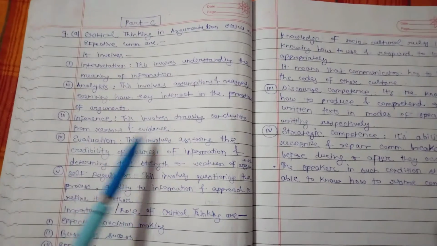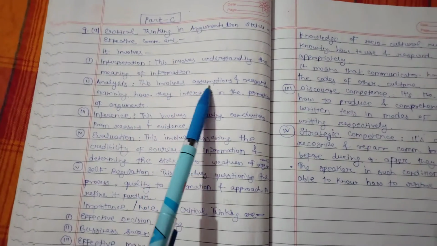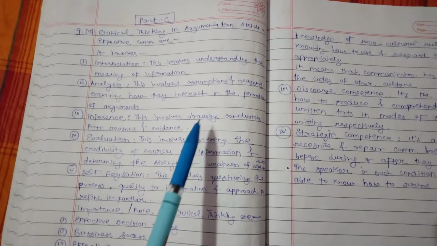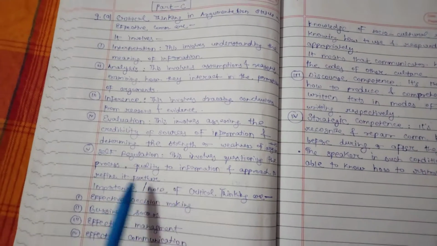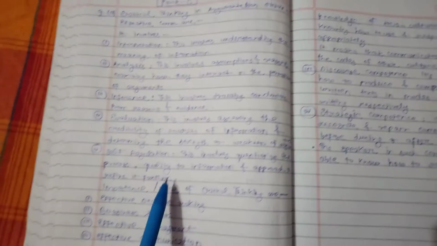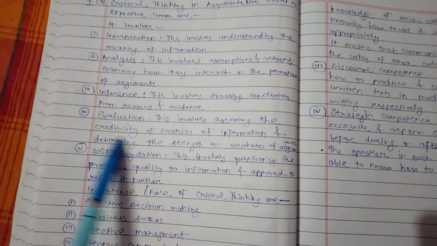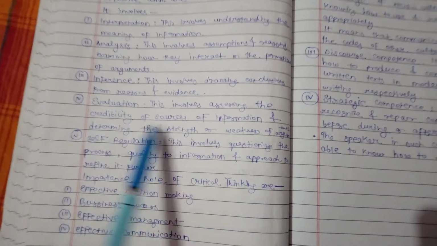Inference: drawing conclusions from reasons and information. As I told you earlier, whenever you analyze things in a logical manner, draw a conclusion from that. Self-regulation: questioning the process and quality of information to refine it further. This is nothing but a self-determination, self-motivating process. Self-regulation: how can you regulate yourself?